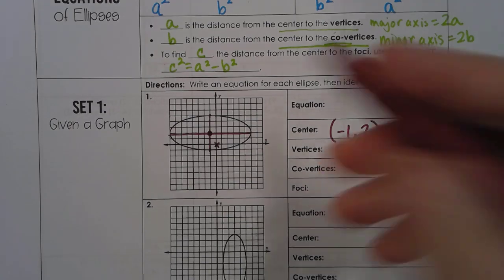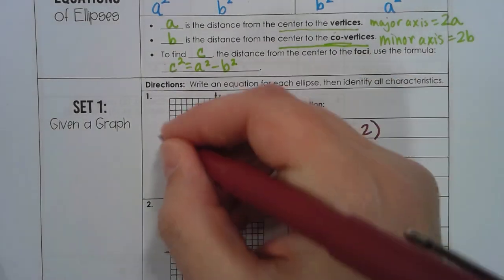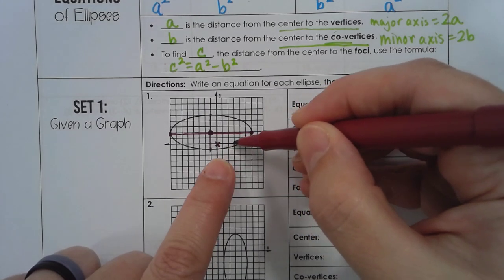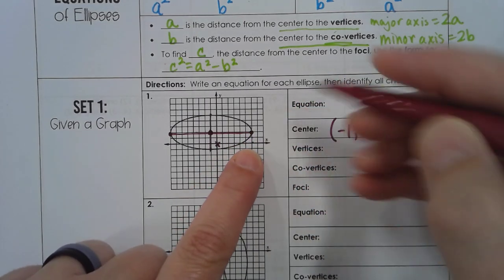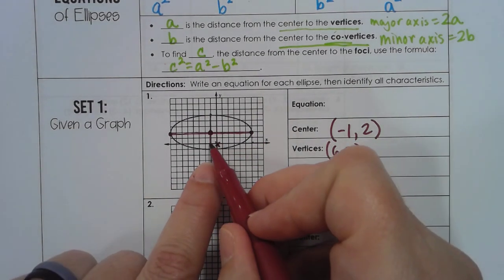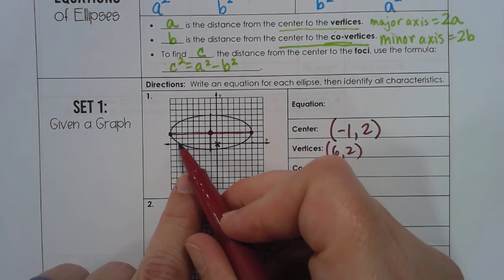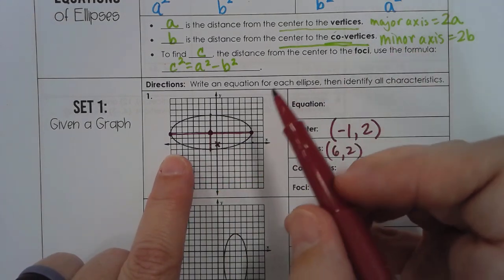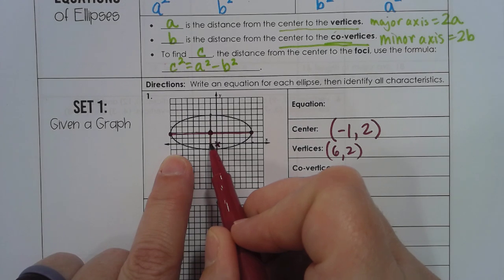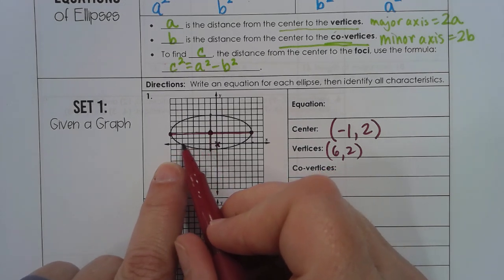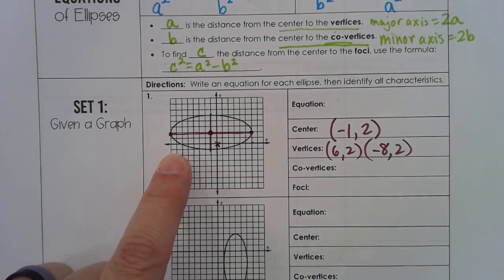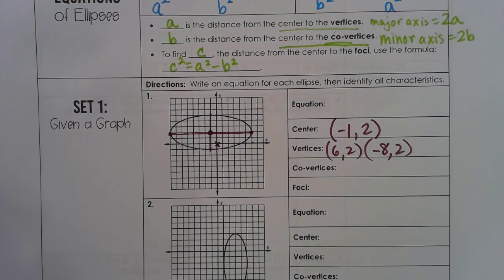Okay, the vertices are going to be the ends out here of our major axis. So this is going to be 1, 2, 3, 4, 5, 6, comma 2. And 1, 2, 3, 4, 5, 6, 7, 8. Is that right? -8, 2. Y'all agree with that?